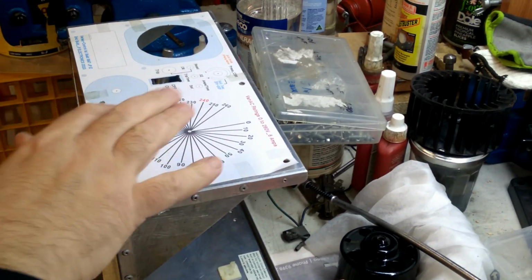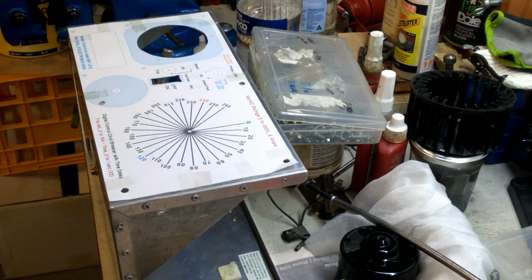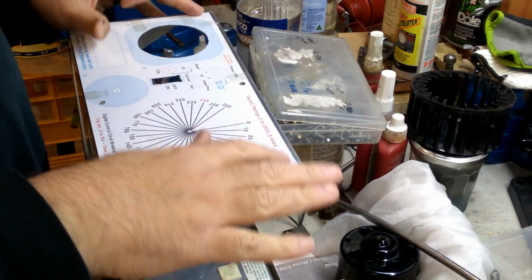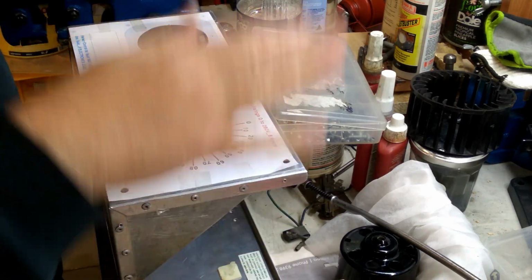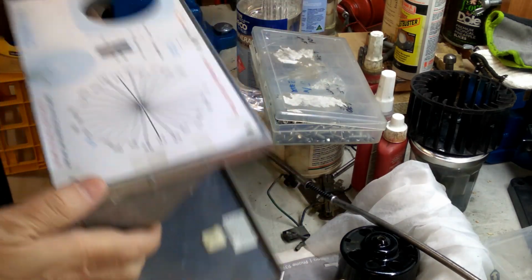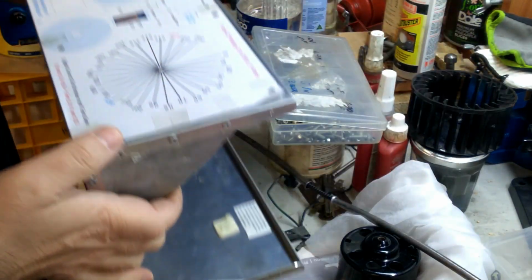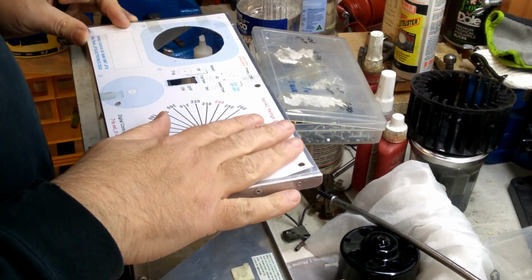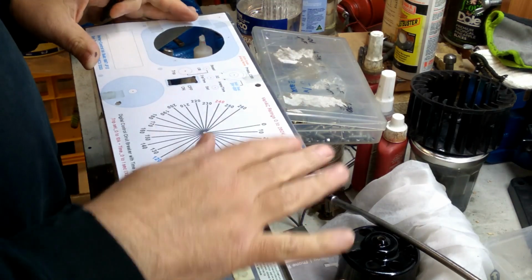Okay, so now I have stuck the same paperwork, I cut it off from the plate, and I stuck it on the enclosure box, because now I have to line up everything on this as well.